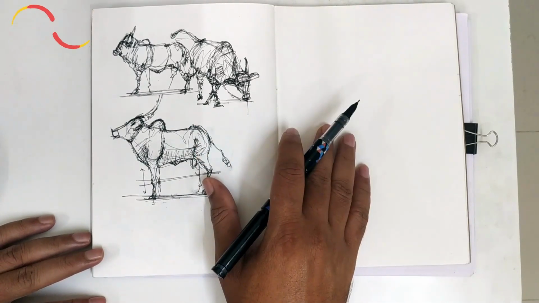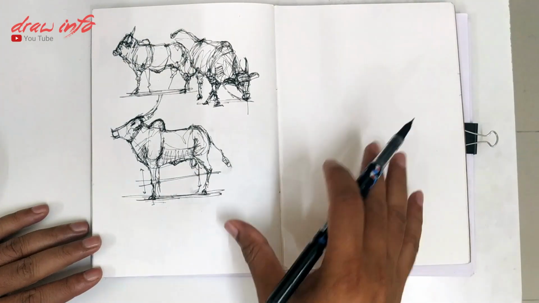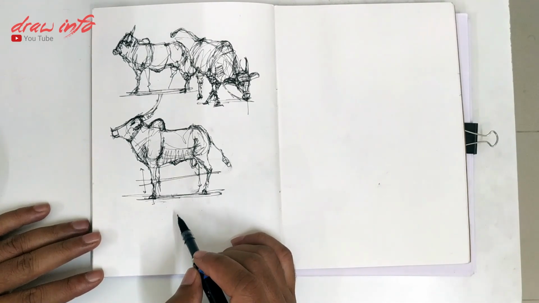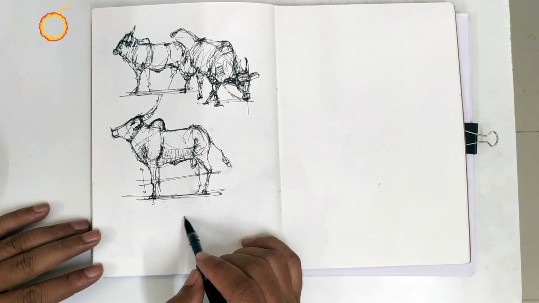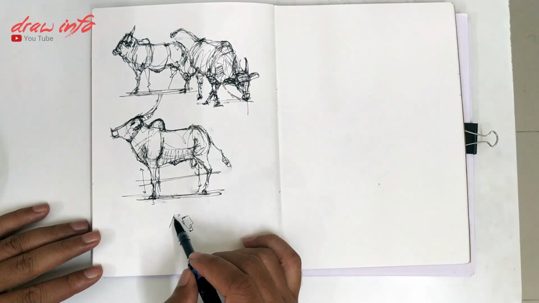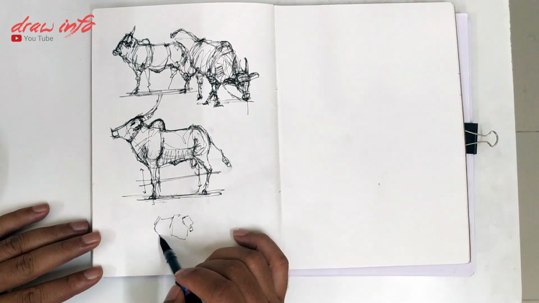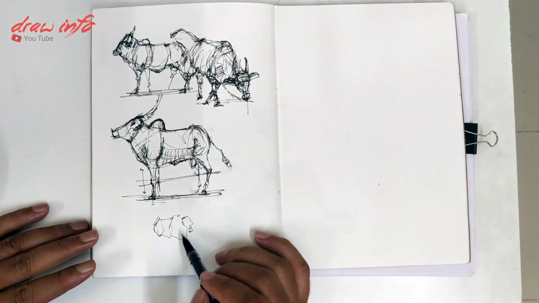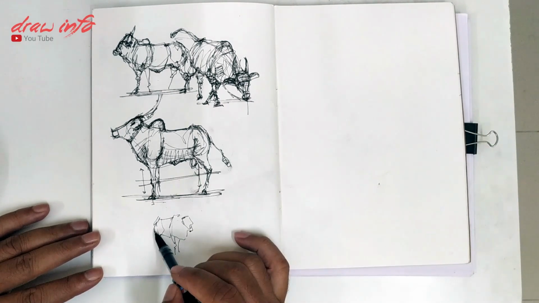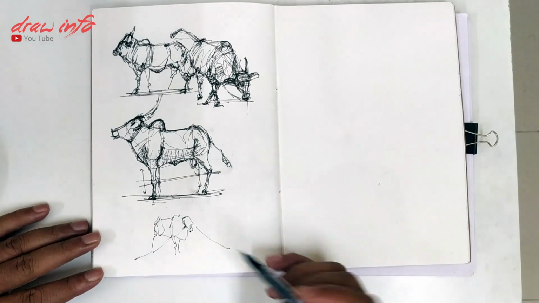entire paper. Once you use the entire paper, you will get a lot of sketches on the same paper, and you can compare those sketches, like what went wrong or where you need to improve a little bit more. So see, I'm just adding this one block over here, and then another block over here. Because this bull is in this perspective, and then another block over here. So you can see these three blocks, and then we just want suggestive legs over here, and the back legs over here, and this is the tying of the rope.